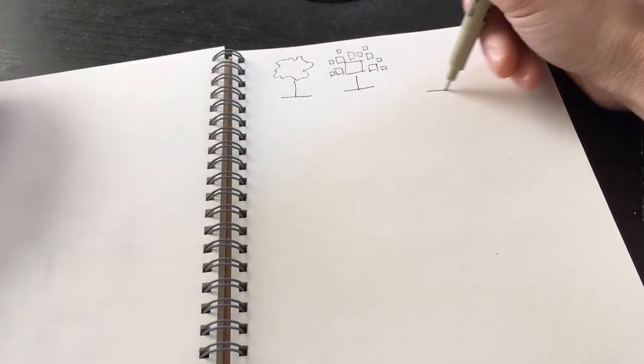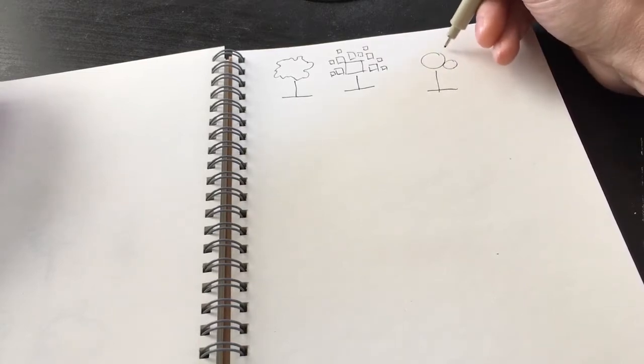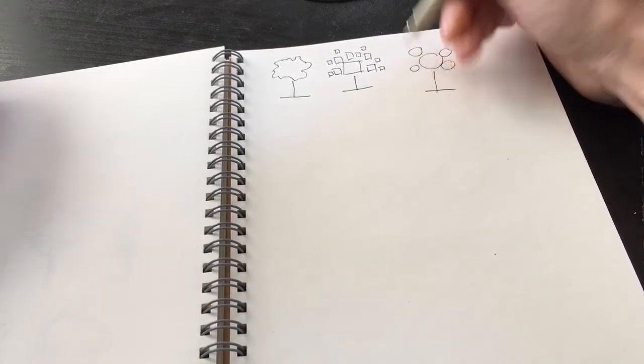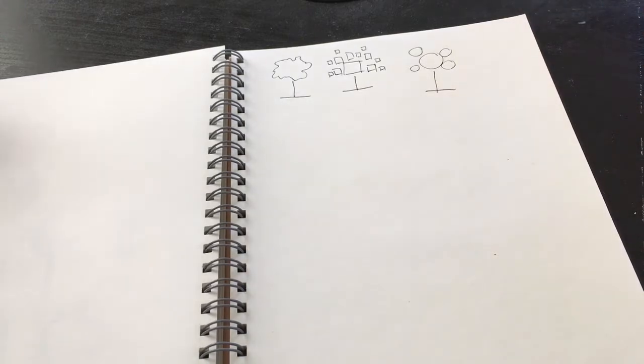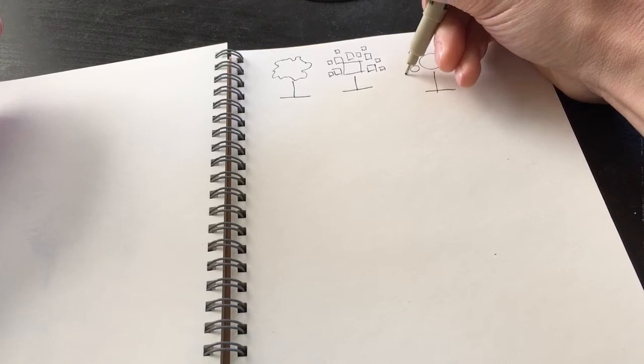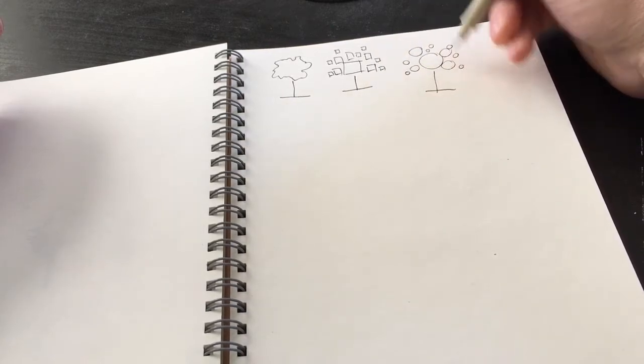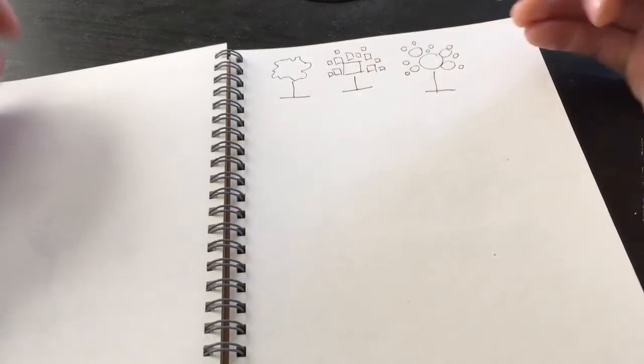Or you could do the same thing with circles. So you could do the main body again, and then smaller circles around it, just here and there. It shouldn't be symmetrical, or doesn't have to be perfect in any way. And again, smaller circles fill in the gaps and reach out. So that's one way to do it.